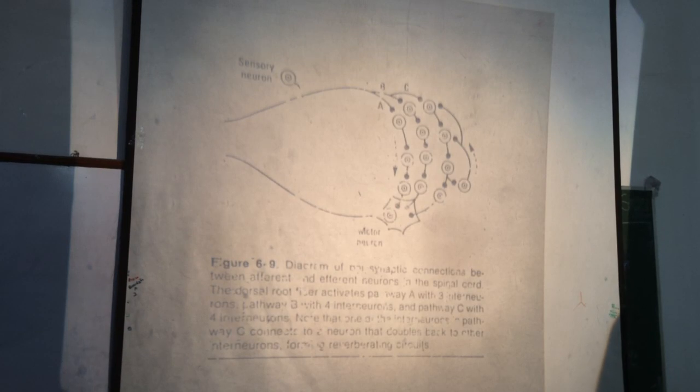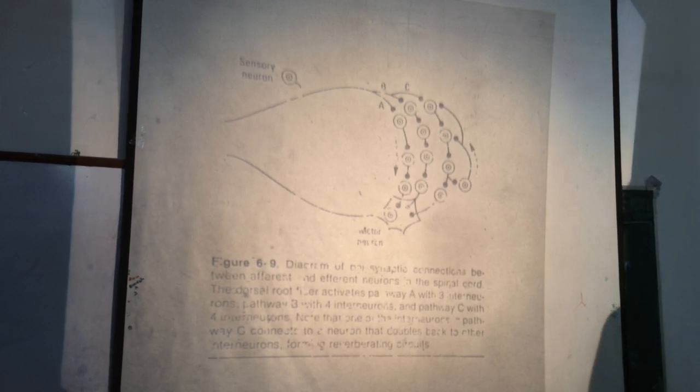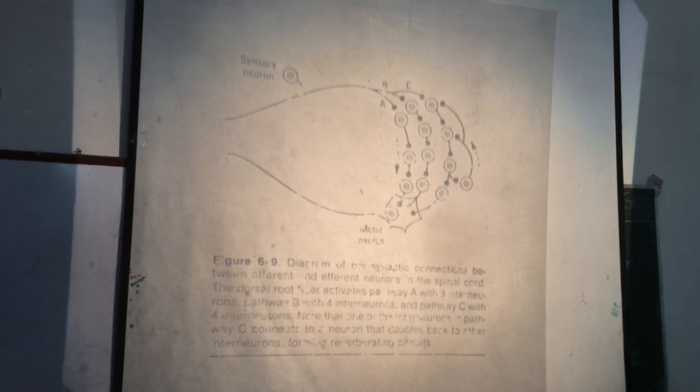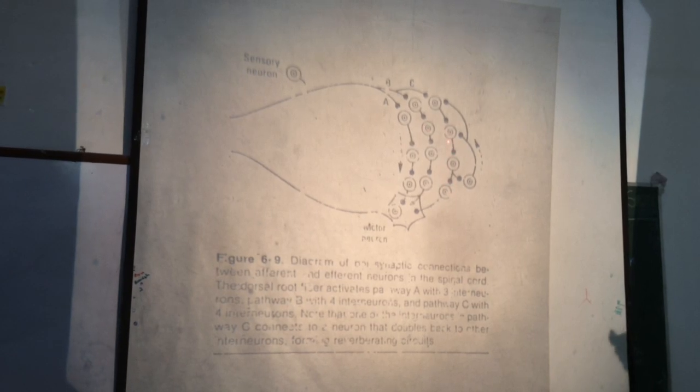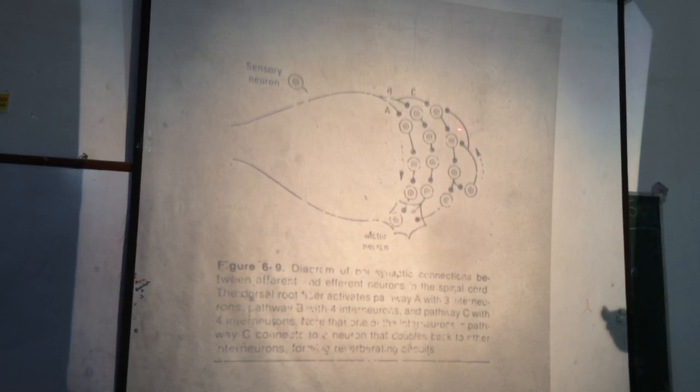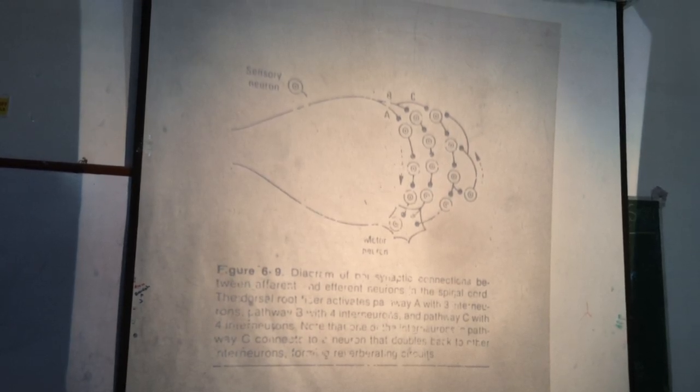So after discharge is because of two mechanisms: one is the delay path, a long path, and the other is the reverberating circuit. The nerve impulse coming on this pathway is turned back, then again comes along this same pathway, and this reverberating circuit gives rise to after discharge. So this was about the properties recruitment and after discharge.